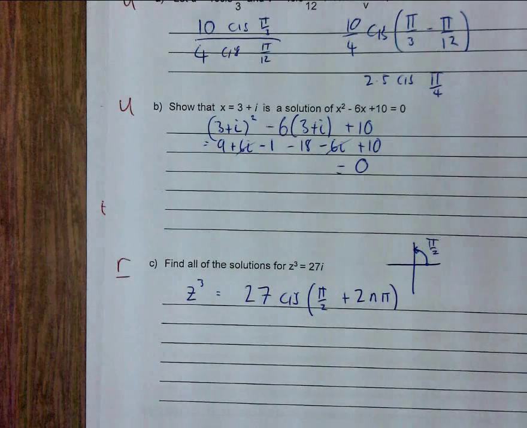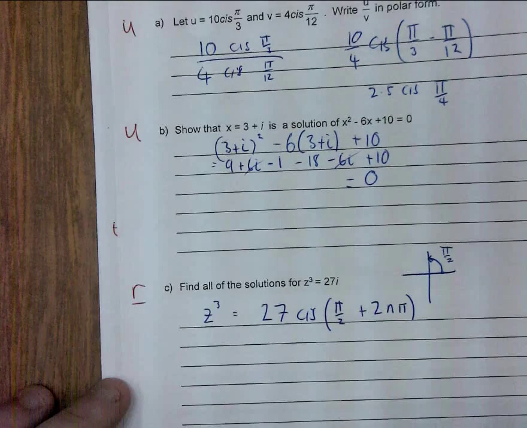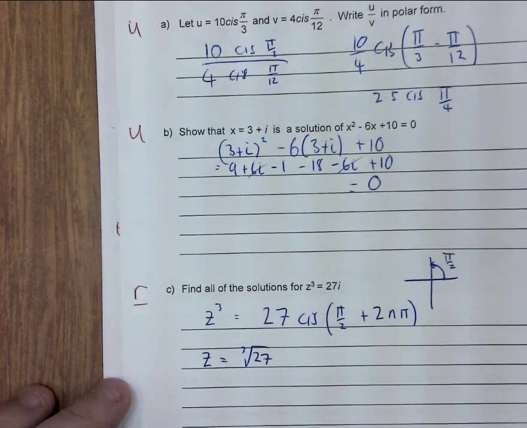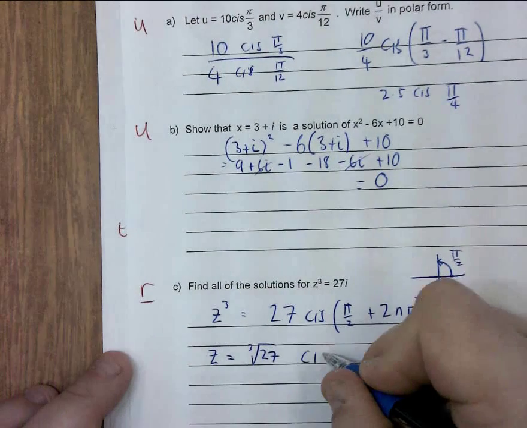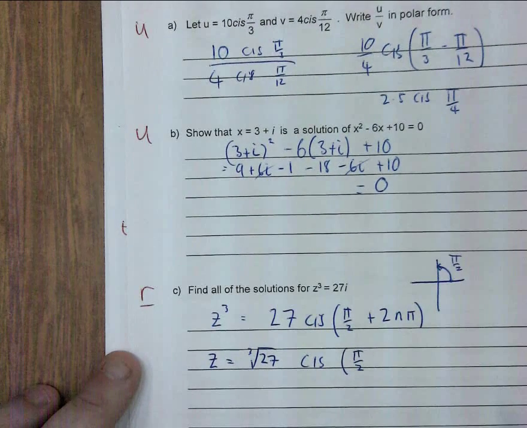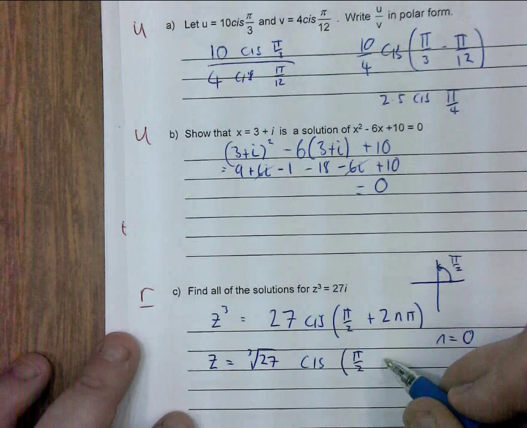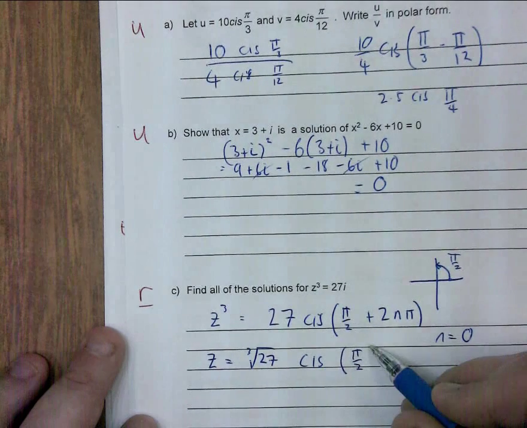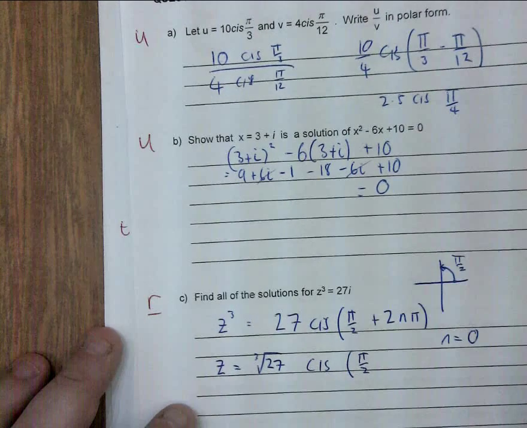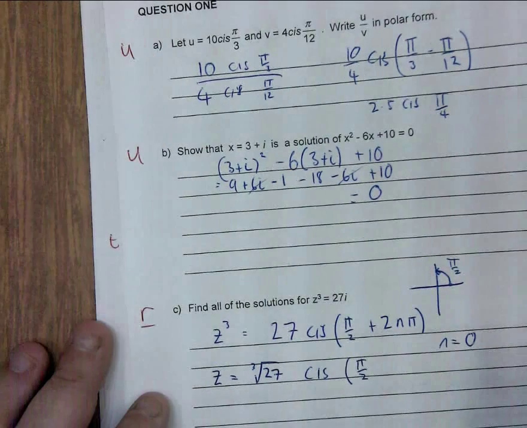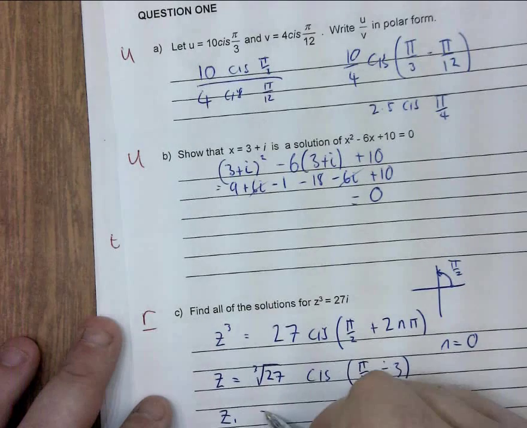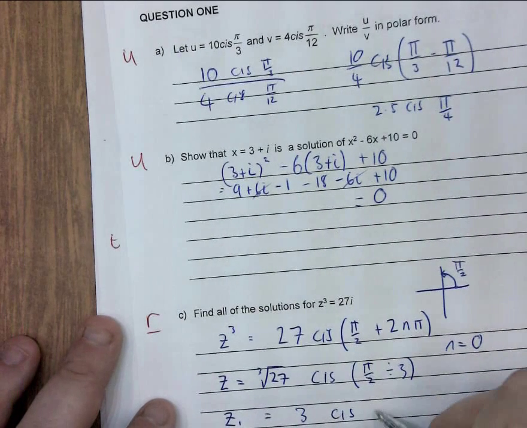Okay, so using de Moivre's theorem, z is then equal to the cube root of 27, which is 3, cis, and we'll take n equal to 0 first of all to get our first answer. So it's going to be pi over 2, and de Moivre's theorem says that if we're taking the cube root, we can just divide the angle by 3. So the first answer for z is going to be equal to 3 cis pi over 6.